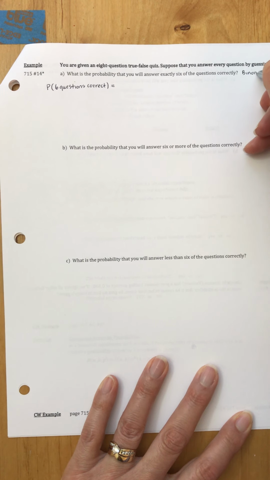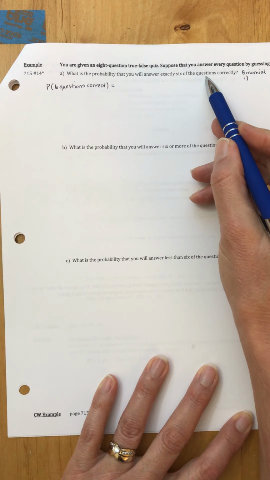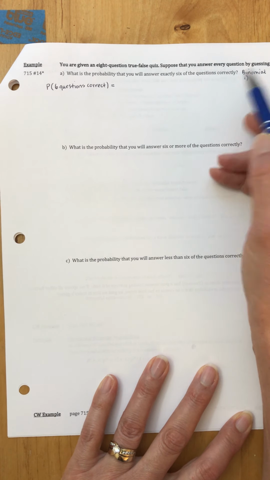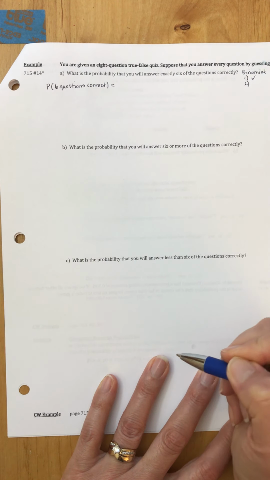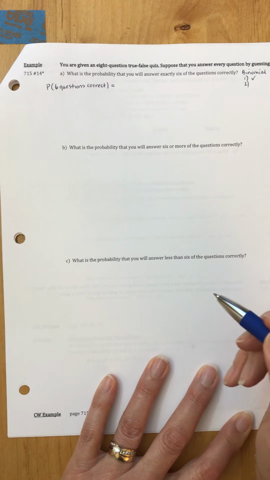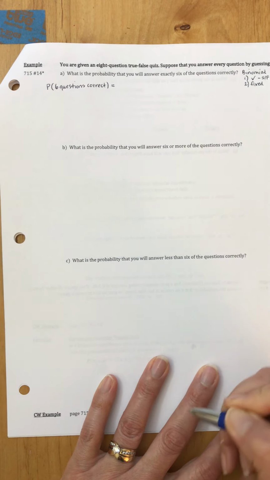So what are our properties? Well, the first property says that you have to have 2 outcomes, success and failure. Do we have 2 outcomes? When we answer a question, it's either correct or incorrect. So we can say, yep, we satisfy that. The second property says that we have to have a fixed number of trials. Here I should put success, failure. Fixed number of trials. Do we?